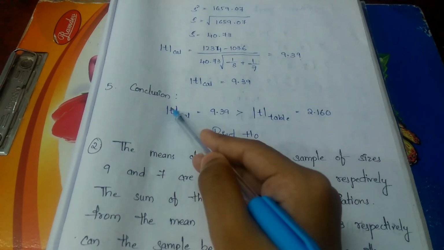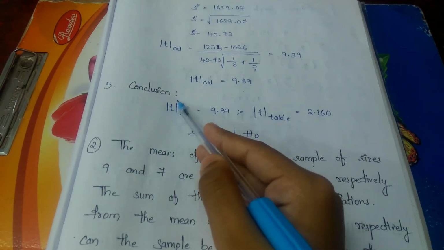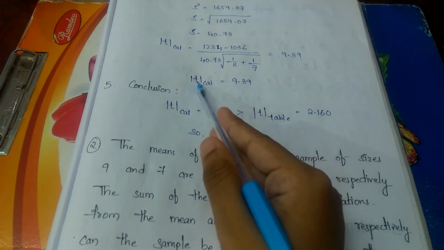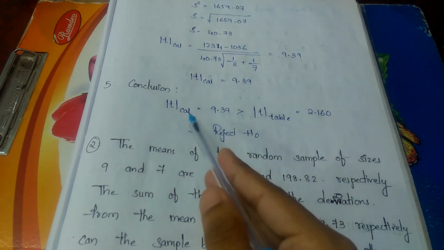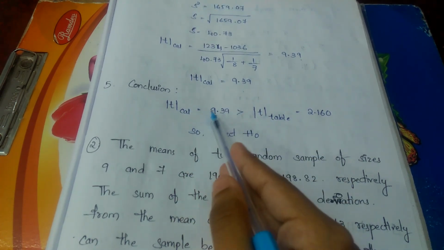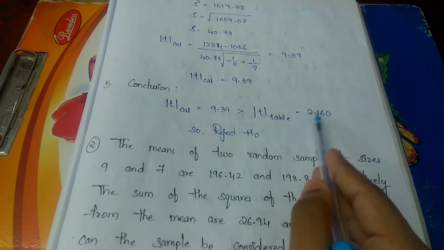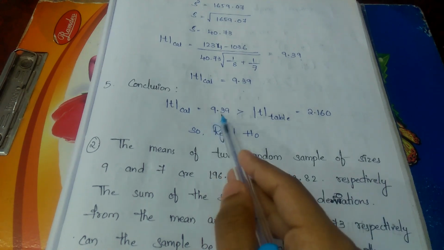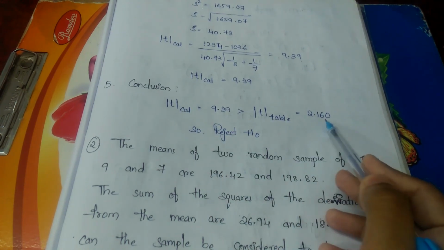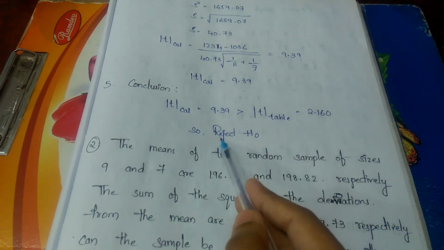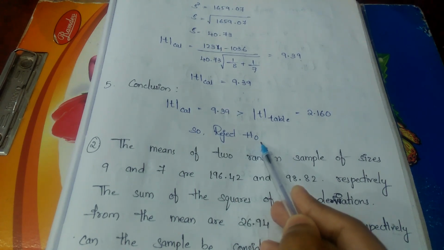Now we are having the conclusion. So in conclusion, we will compare the calculated t value and the table t value. So calculated t value is equal to 9.39 and this is greater than the table value, that is 2.160. So 9.39 is greater than 2.160. So in this case, we will reject the null hypothesis, nothing but we will reject the H naught. So this is how we solve the problem.